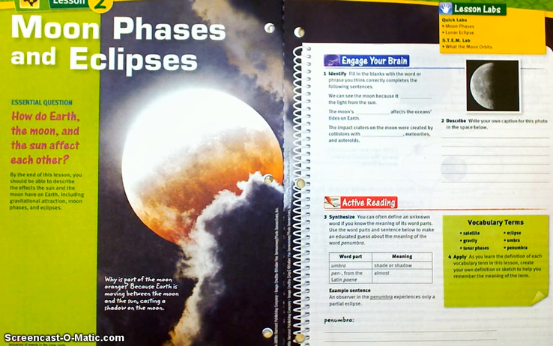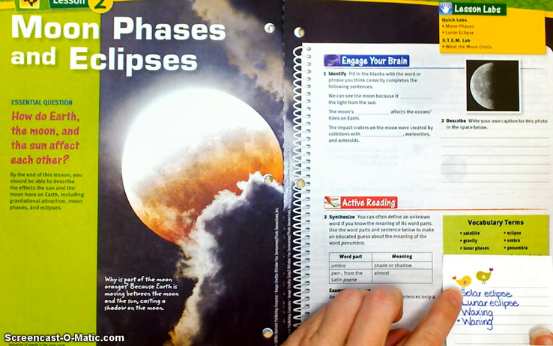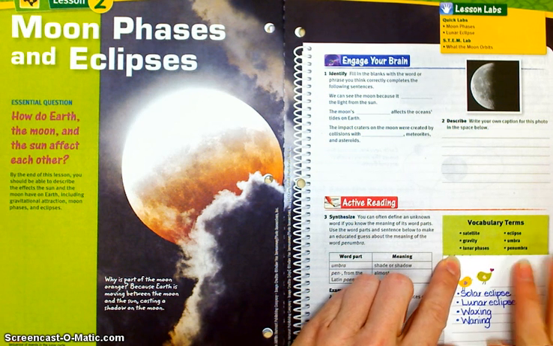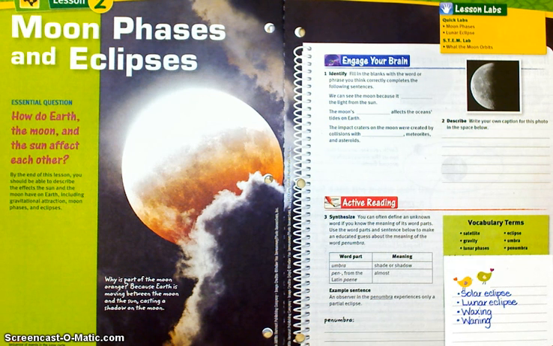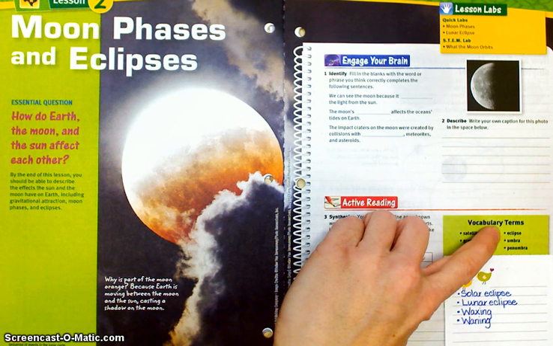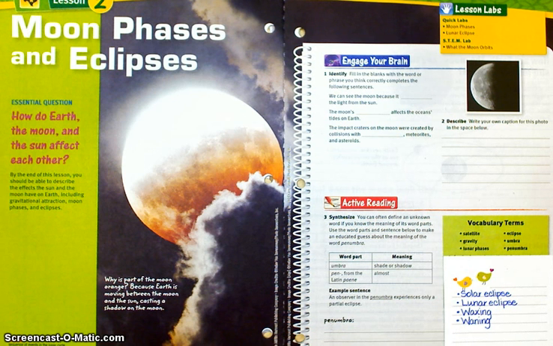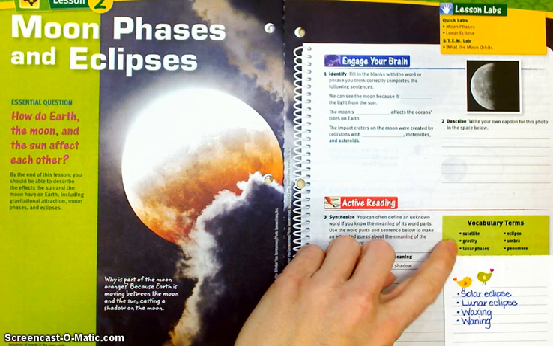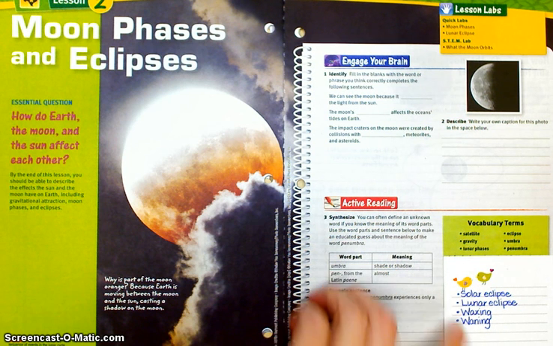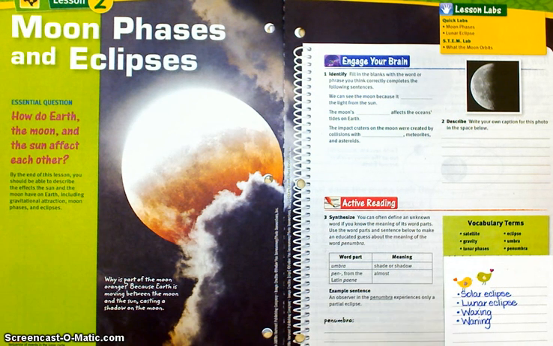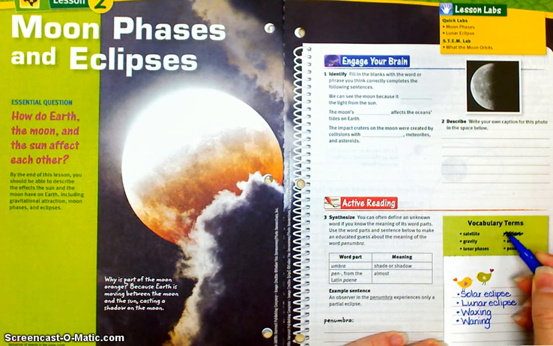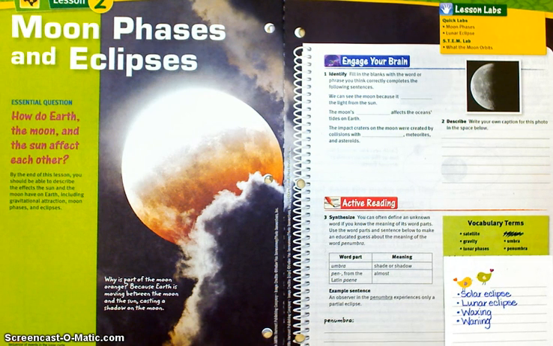Okay. Down at the bottom, I would like you to add a few vocabulary terms. And instead of just plain old eclipse, you can scratch that one out because you're going to define both solar eclipse and lunar eclipse separately. So that means you're going to have 1, 2, 3, 4, 5, 6, 7, 8, 9 vocabulary terms for this lesson. All right, let's get started.